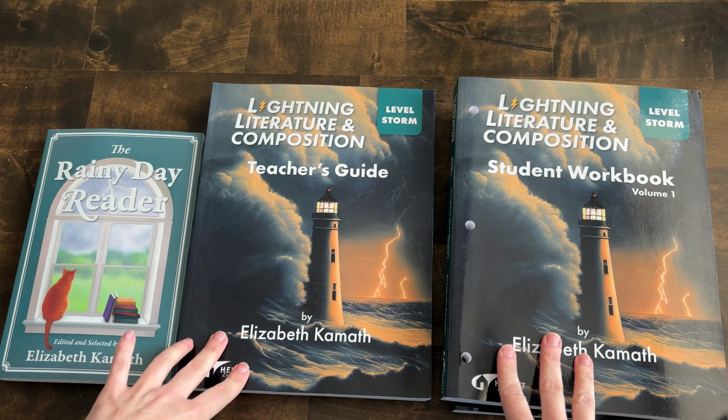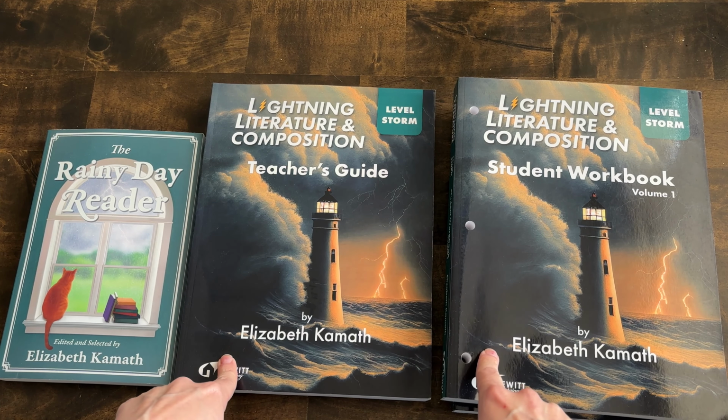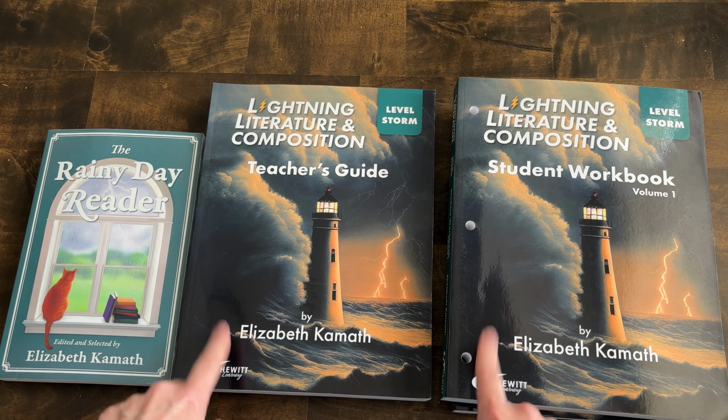Hey guys, so today I'm going to be doing a flip through and look inside Lightning Literature and Composition Level Storm.